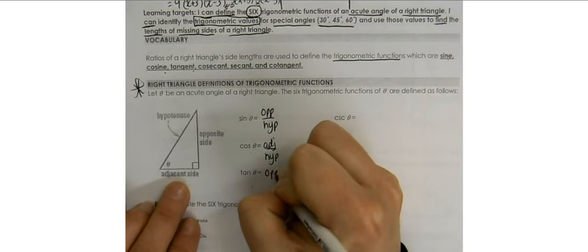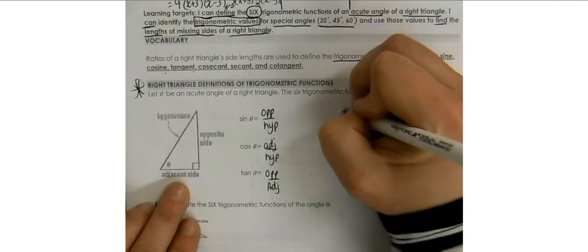secant, and cotangent. So we already know that sine is equal to opposite over hypotenuse, and cosine is equal to adjacent over hypotenuse, and tangent is equal to opposite divided by adjacent. But cosecant, secant, and cotangent are the reciprocal functions, the reciprocal trigonometric functions, of sine, cosine, and tangent respectively.